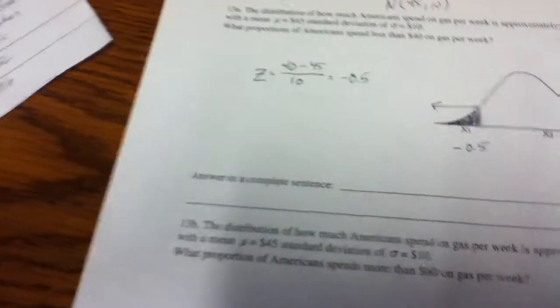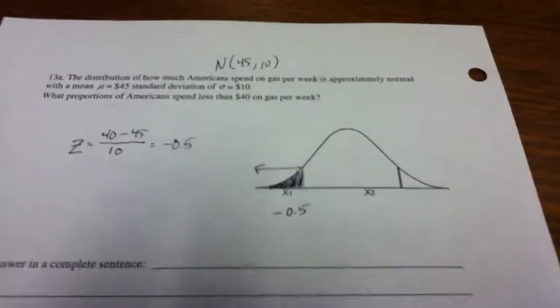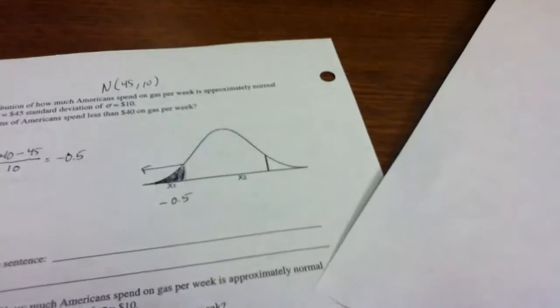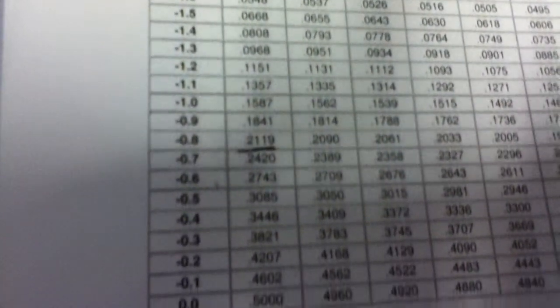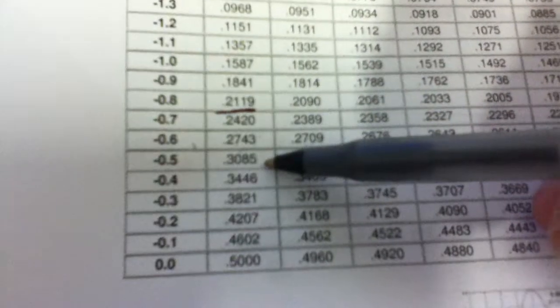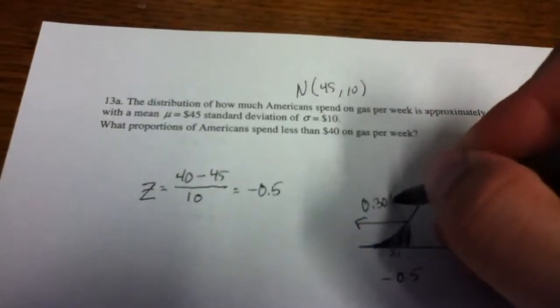We then go to our z-table. Looking at our z-table, we go to the negative z-table. We look for negative 0.5, negative 0.50, and that finds 0.3085. Since we are looking for less than, that is our answer.